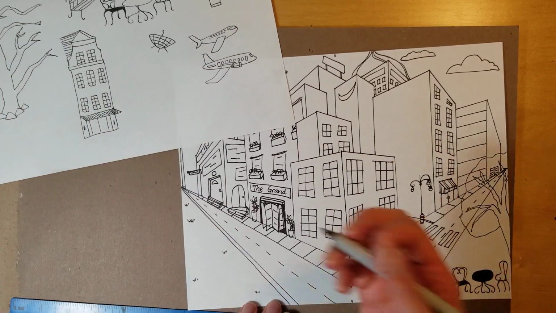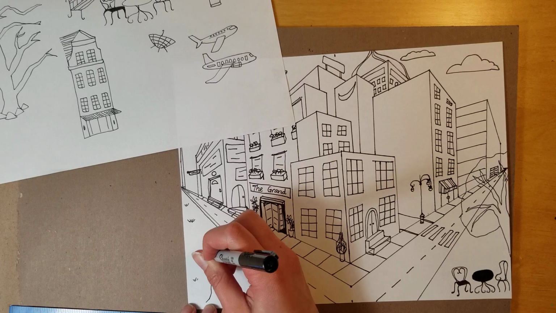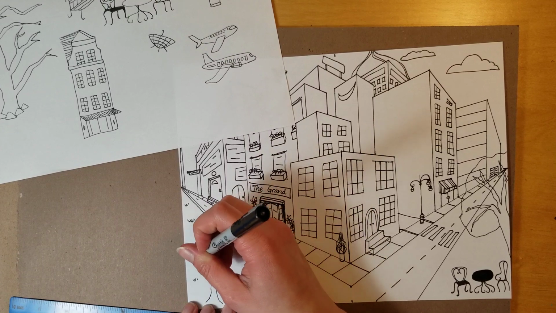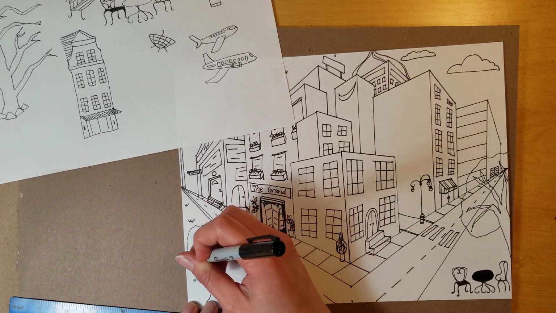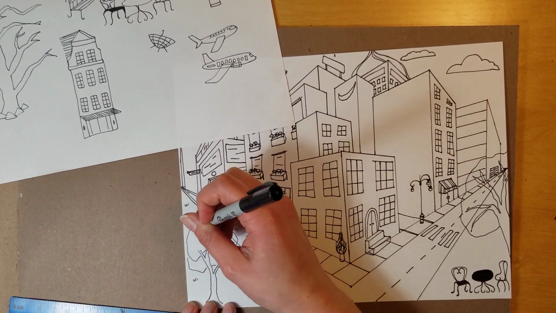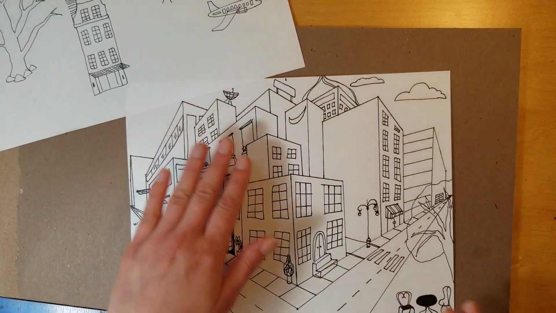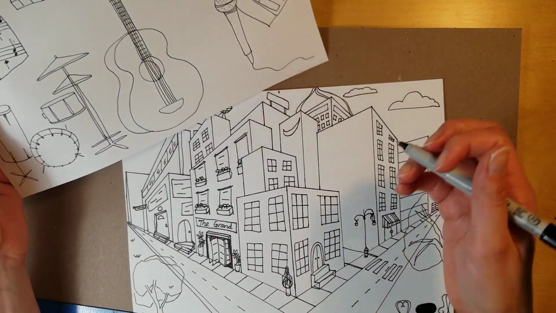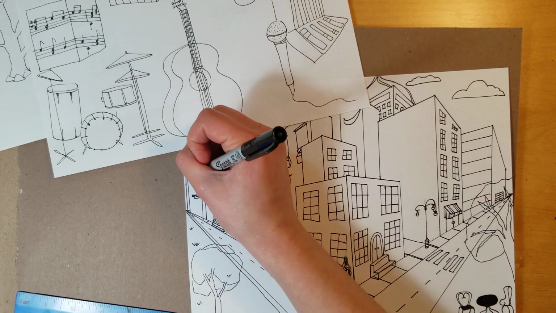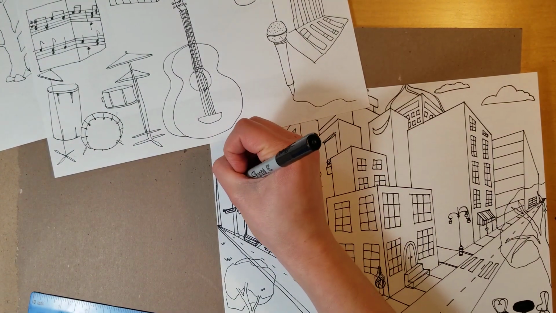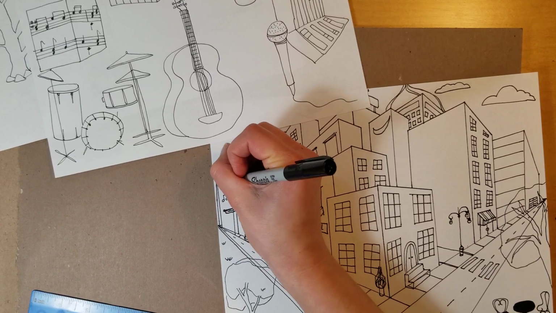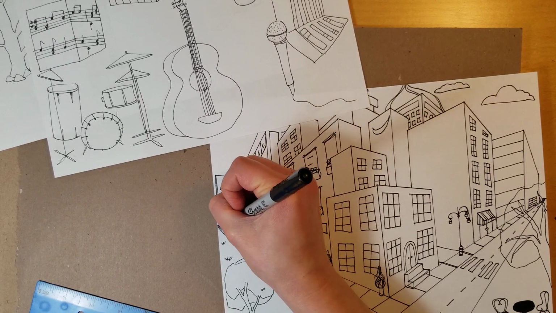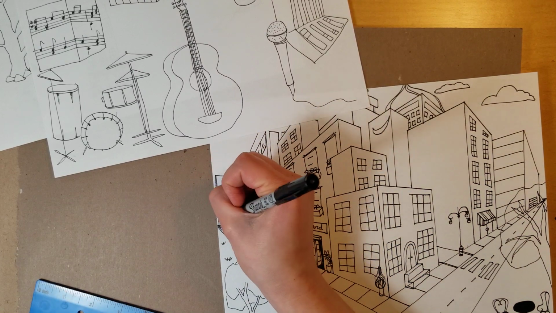Cool. Another tree. This one is the side of a music store. So it's got all kinds of musical notes.